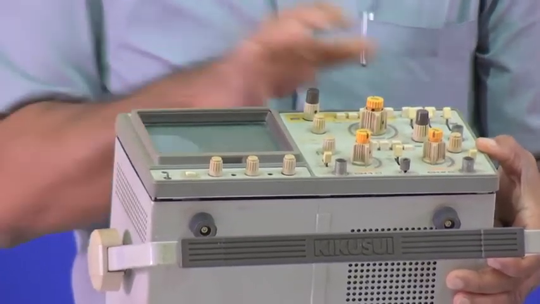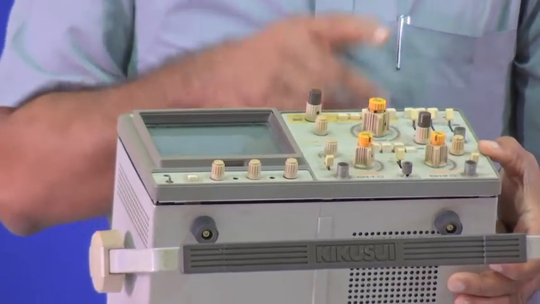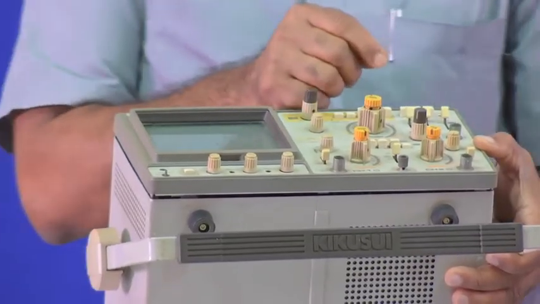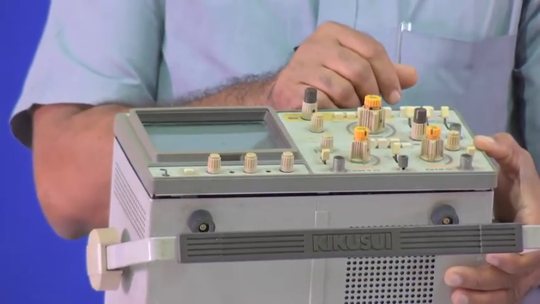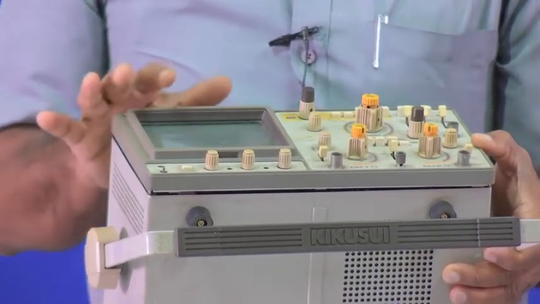But when I am rotating the knob, what is actually happening? What is inside this CRO? When I am rotating, what inside is getting changed so that my display is affected?